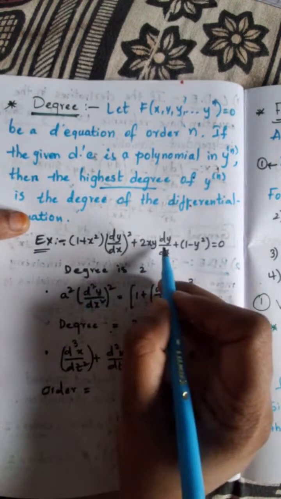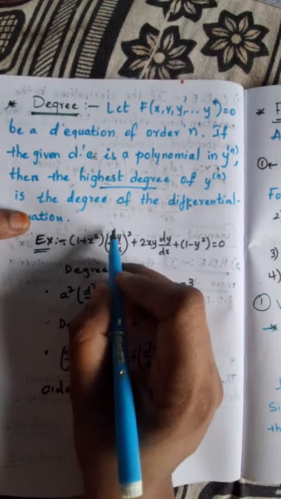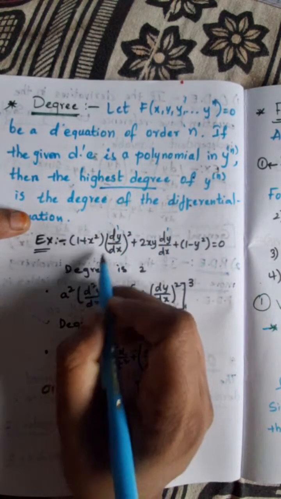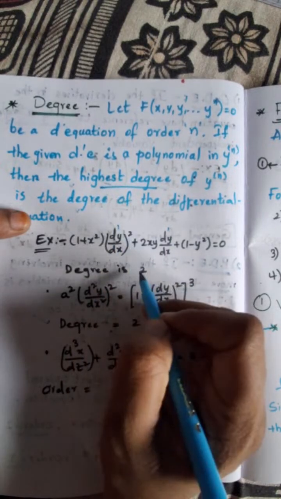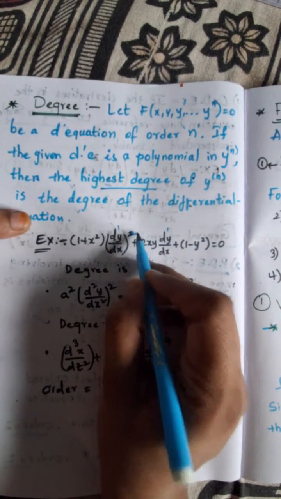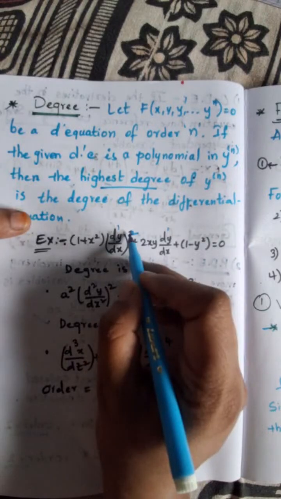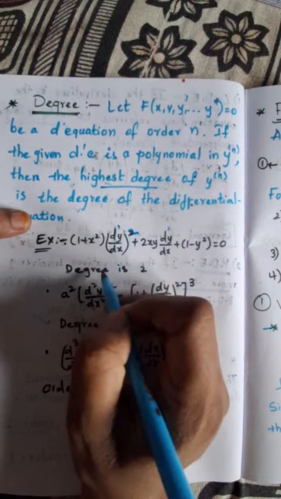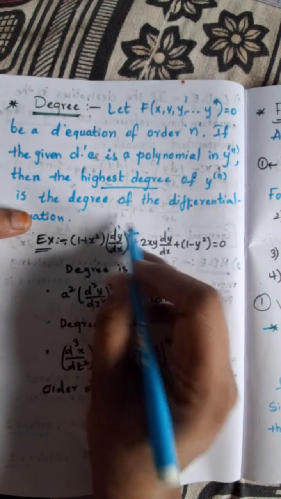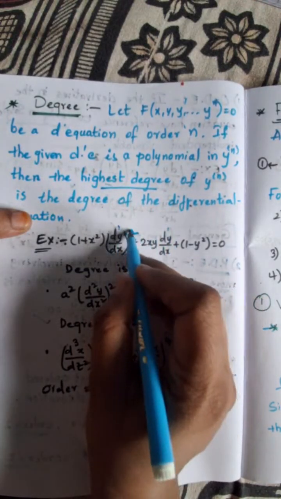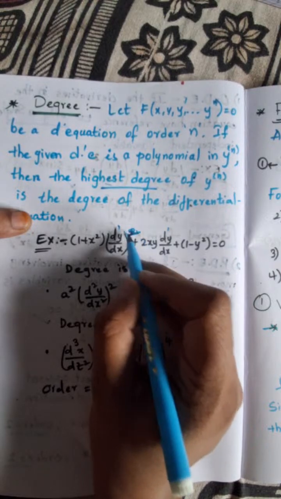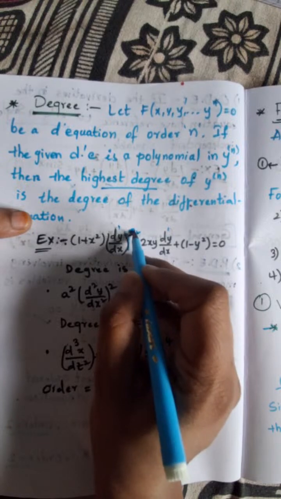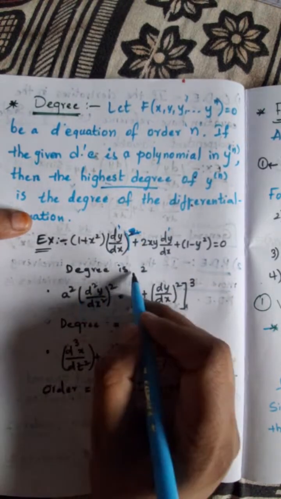So what is the highest order? 1 only, the highest order of the derivative is 1. Here the whole power 2 is there, that is the degree of the polynomial. This one is the order, this one is 1 is the order. Then 2 is the highest degree. The whole power is there, no? That is the power n. n is equal to what? 2. So the degree is 2.